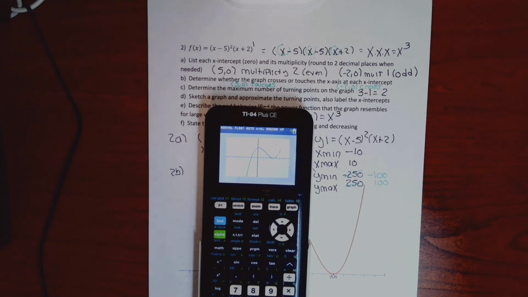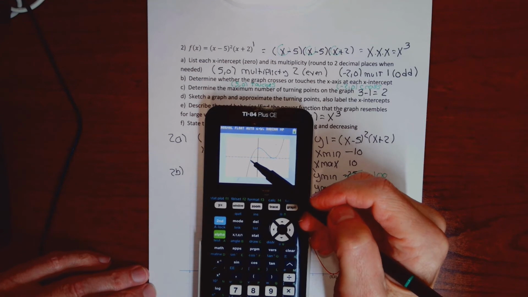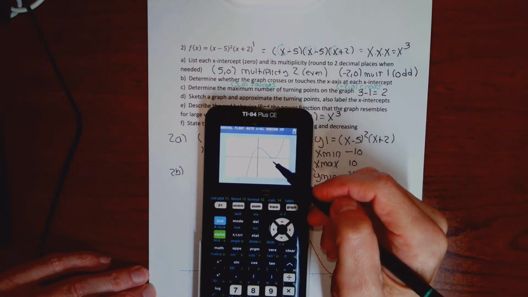That feels better to me. I could even crunch the window a little bit more if I want to. So right now on my graph, this point right there is the point negative 2, 0. The graph crosses the x-axis there. That point is the point 5, 0. The graph touches the x-axis.